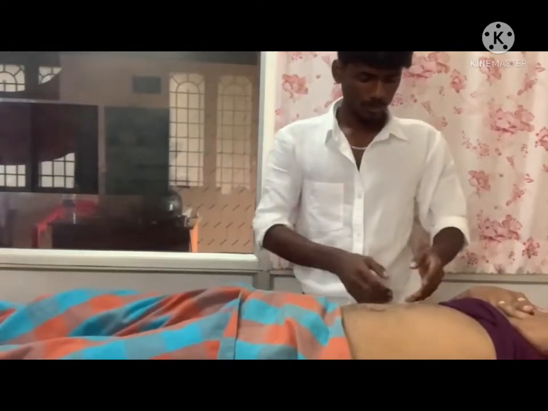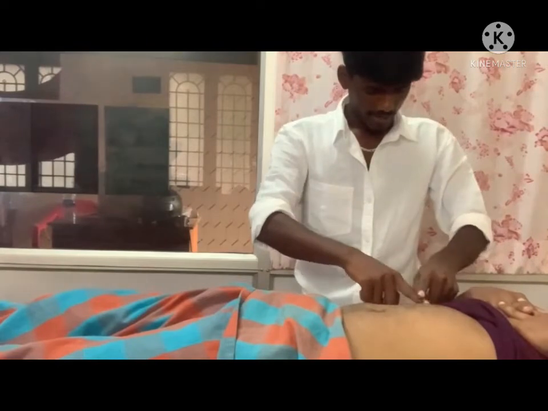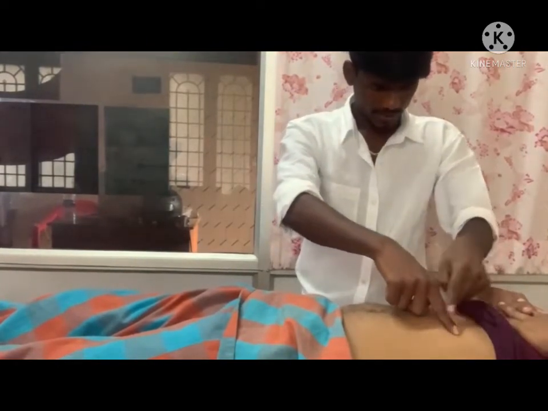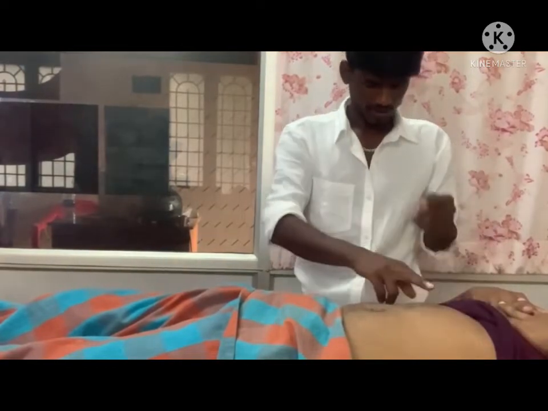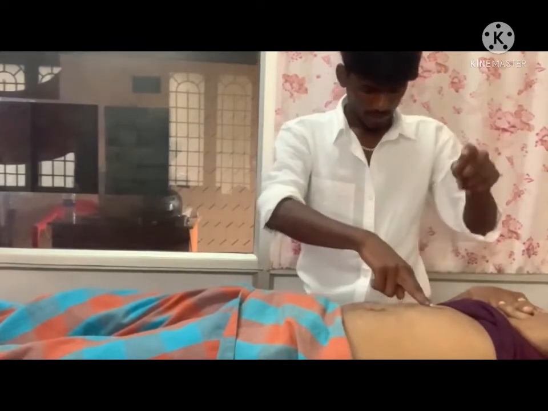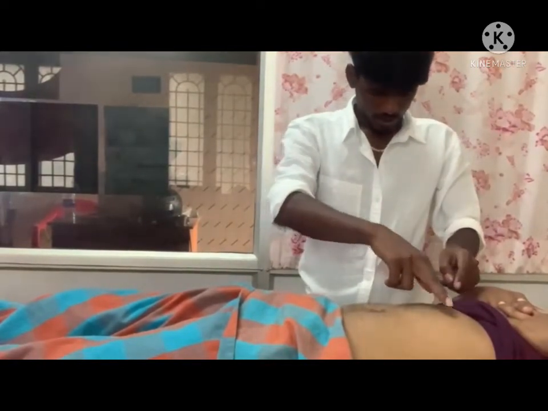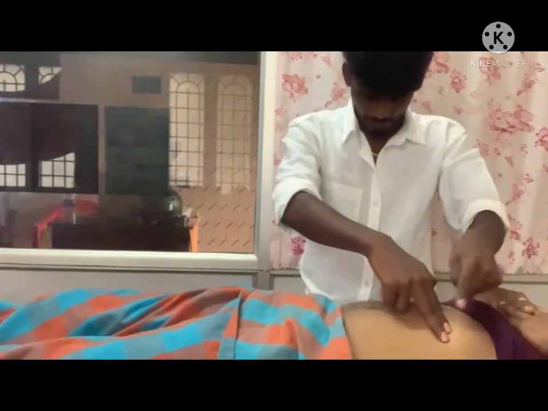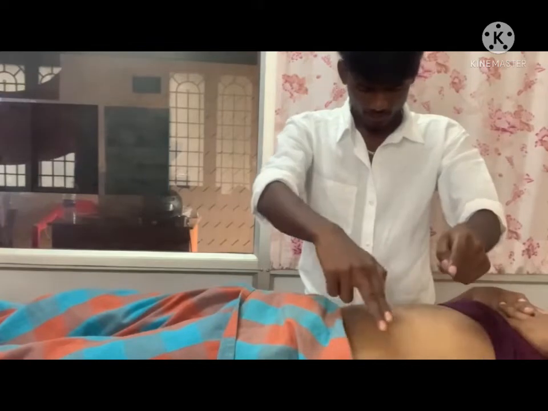Now I am going to percuss the abdomen and assess the distribution of tympany and dullness. Tympany is a high-pitched musical sound.